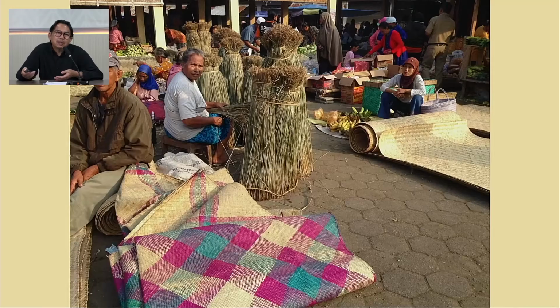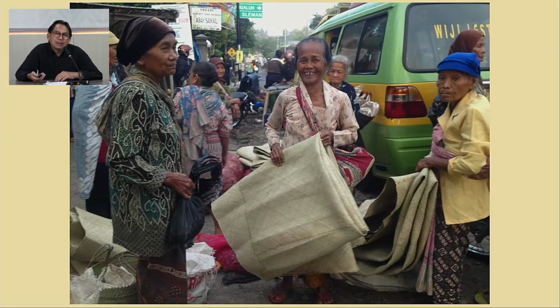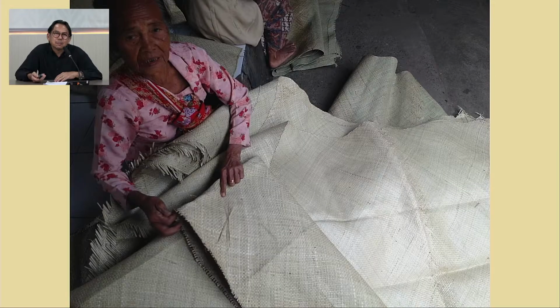And after they finish, they bring it back to the market and sell it either to the customer directly, or to the grass seller, or to the people who buy these mattresses and then resell them again. Like this lady, she bought mattresses from everybody, and then she sells them again in other markets. Yeah, this is a very nice pandan mattress. People use it to cover the floor, to sit, or to cover the bed or other purposes.